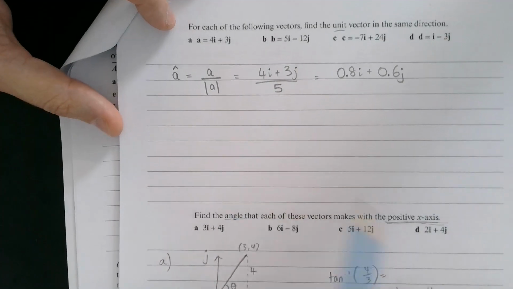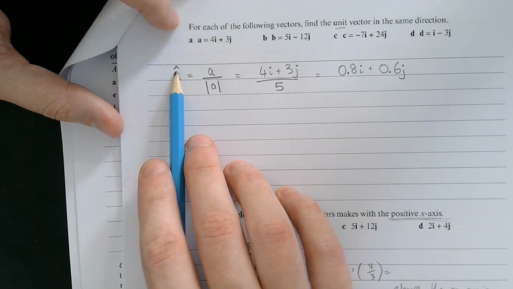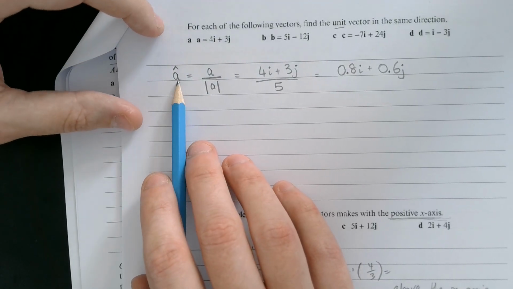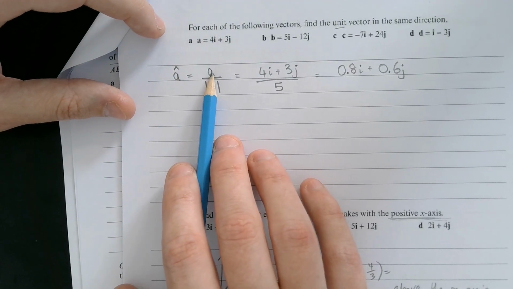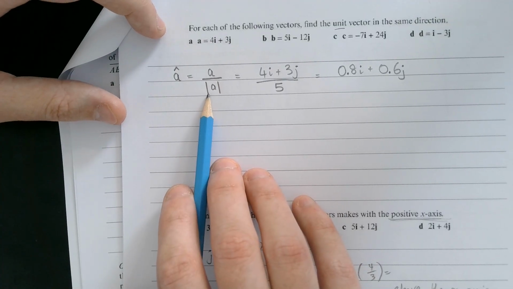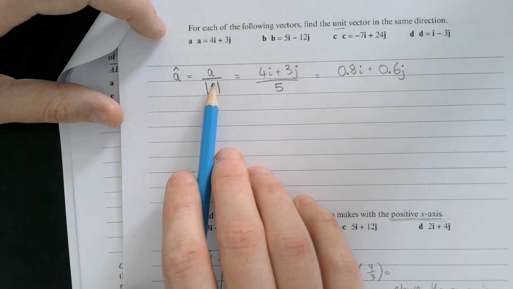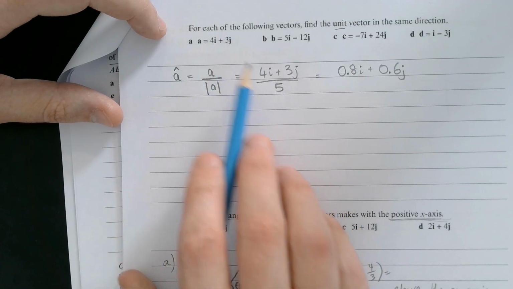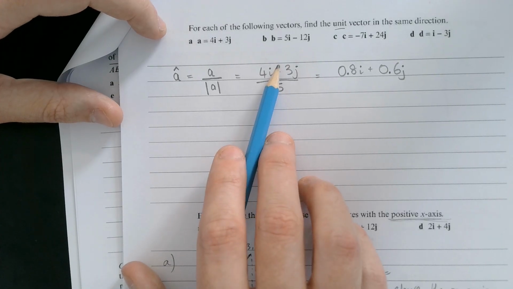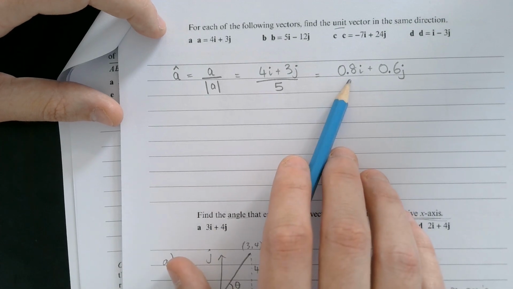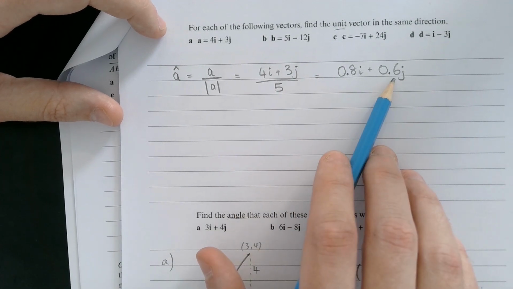Unit vectors, so it's normally written like this, a with a little hat. Anyway, unit vector is the actual vector divided by the length of the vector. So firstly, work out the length of it by doing Pythagoras. So 4 squared plus 3 squared, square rooted is 5. And then you just divide the vector by 5, both parts. So 4 divided by 5, 0.8. 3 divided by 5, 0.6.